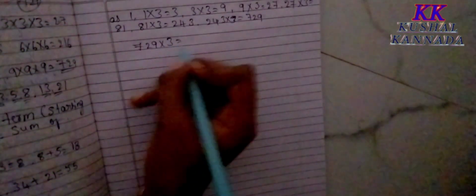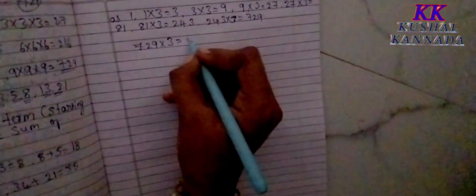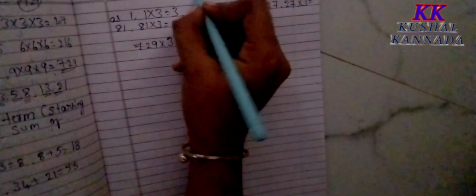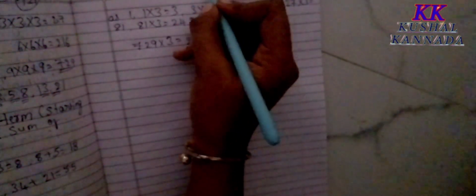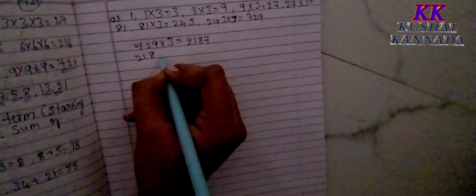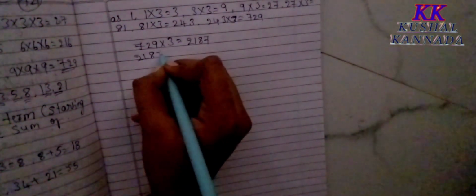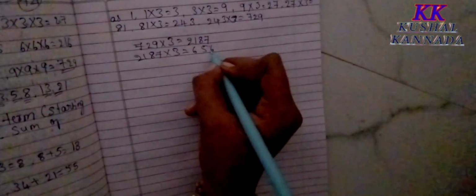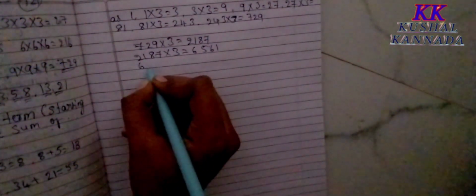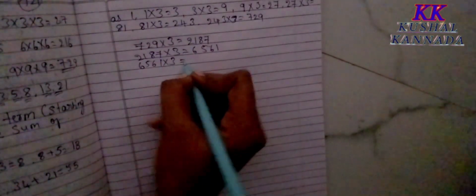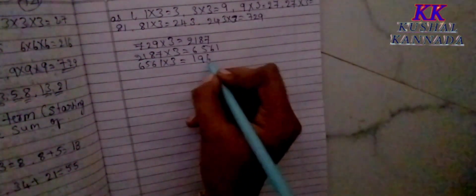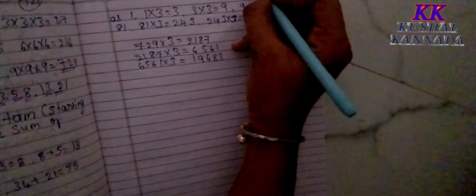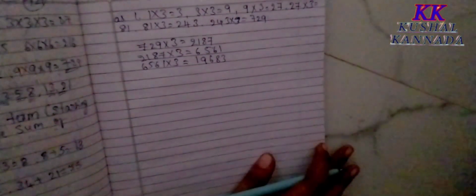729 into 3 is equal to 2187. Next, 2187 into 3 is equal to 6561. 6561 into 3 is equal to 19,683. This is the finish.